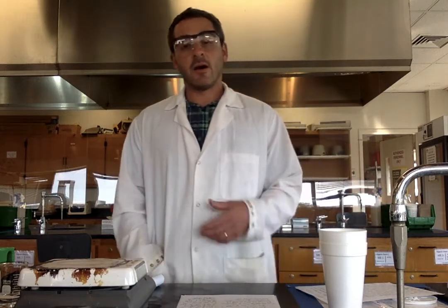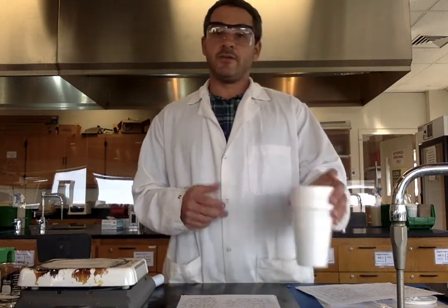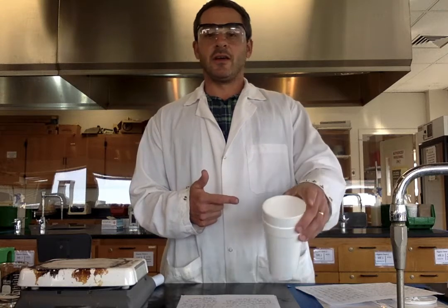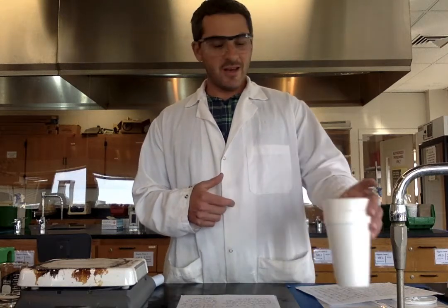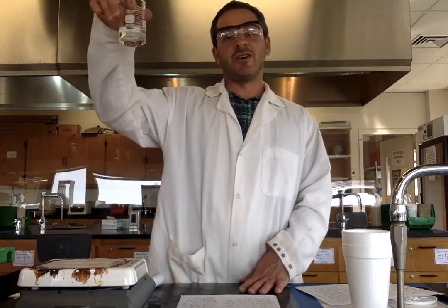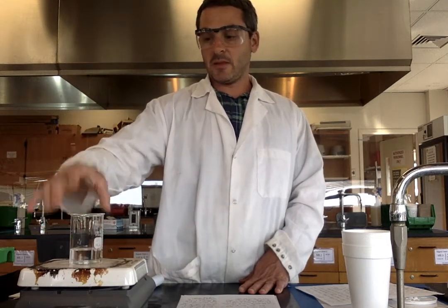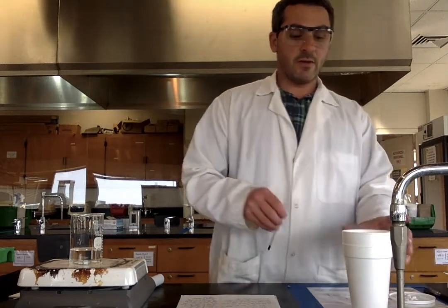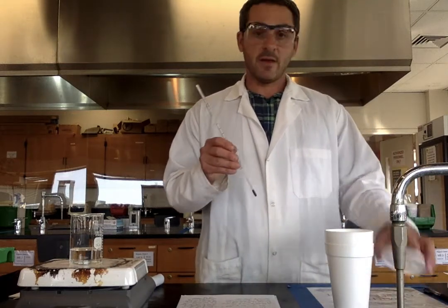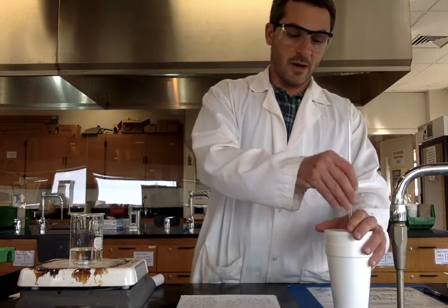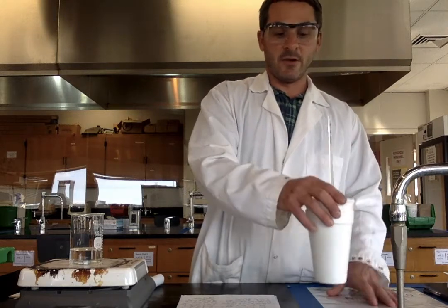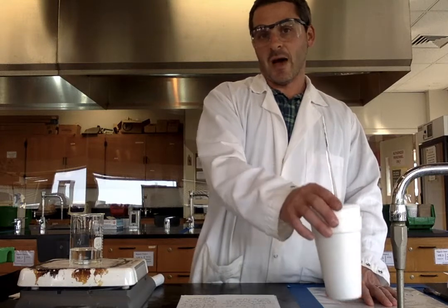To do that, I've added 50 milliliters of cold water in here. You'll just have to take my word for it. I've also put 50 milliliters of water in a beaker here that I'm going to heat up on this hot plate. The way that this is going to work is I'm going to take my cold water in my calorimeter, put the lid on there and the thermometer, and mix it up, and I'm going to monitor its temperature over 5 minutes.